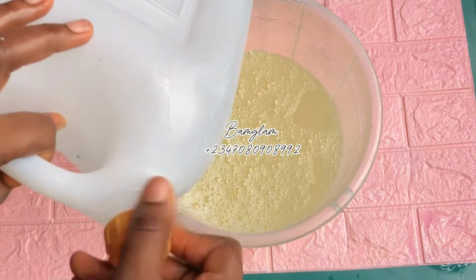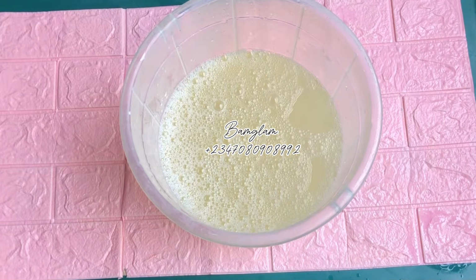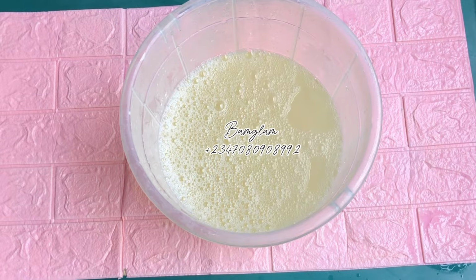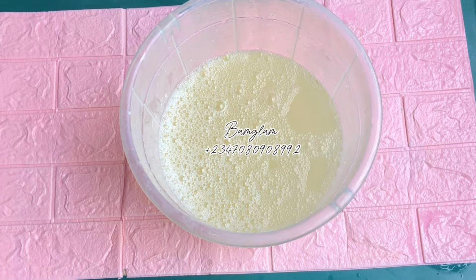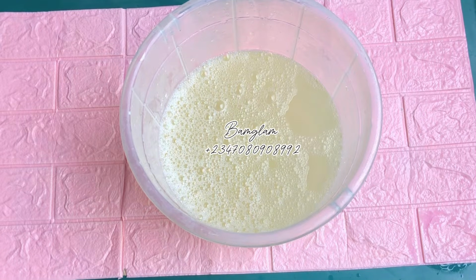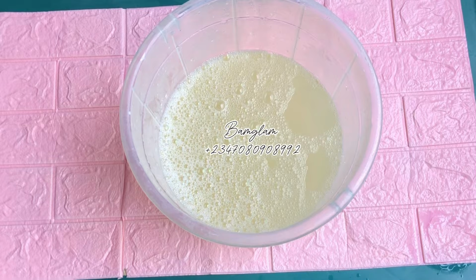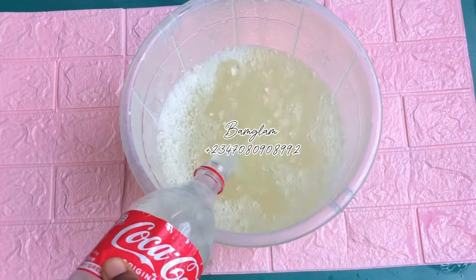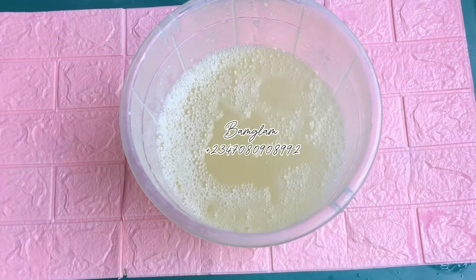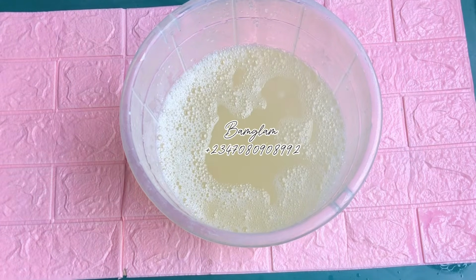You can see it's cloudy now, it's not clear. So we can't work with it this way. You can't sell it, nobody will buy it. They'll tell you, why is this cloudy? It needs to be clear like water. So just pour it back. You can see how cloudy it is, and let it settle. From now till the next 12 hours, it will settle perfectly. And then when you come out, you just decant it and pour it back into your jerry can.